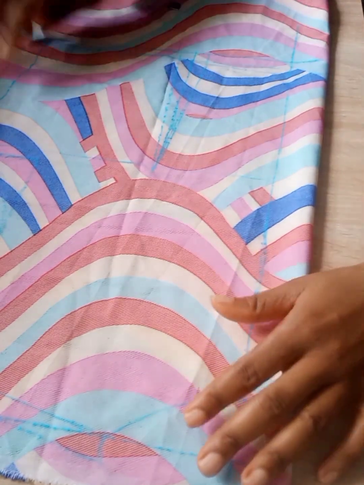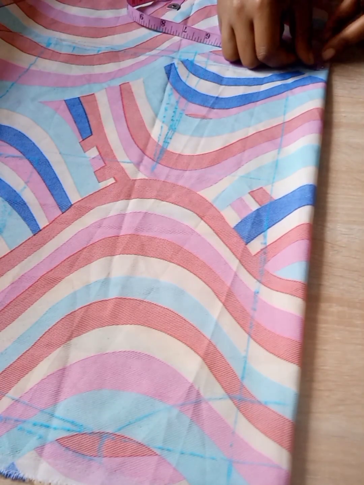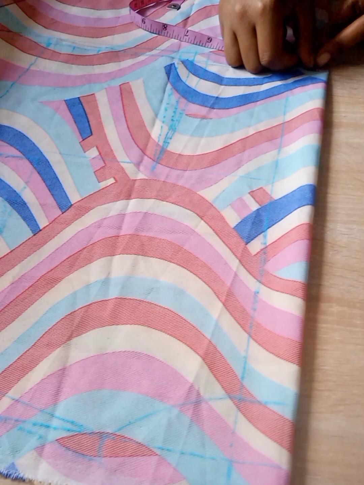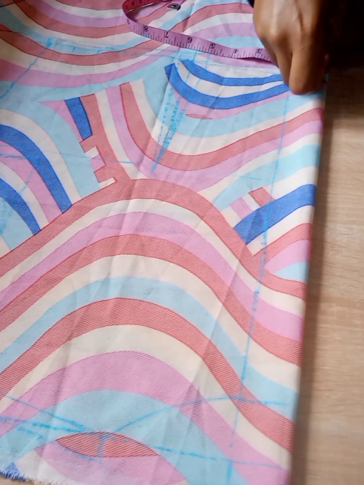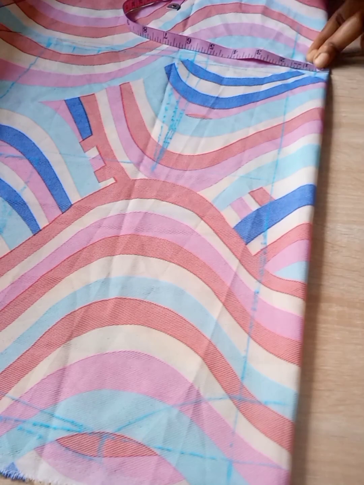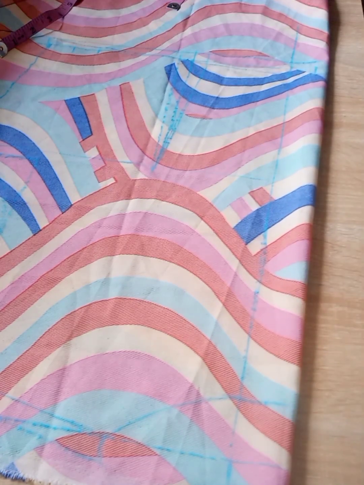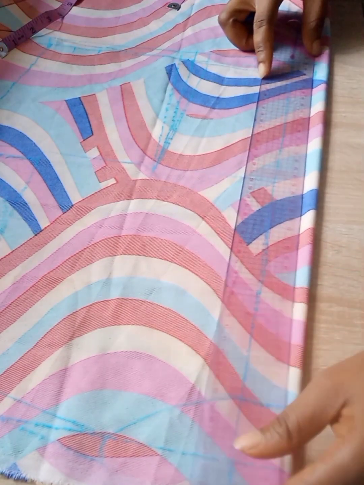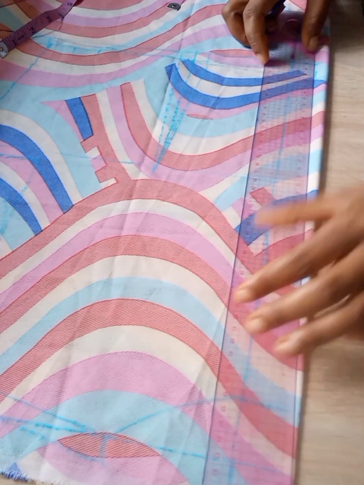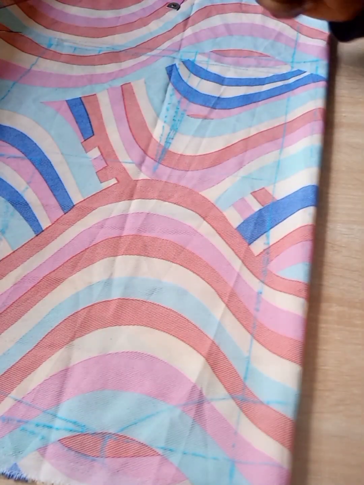Okay, then next I'm going to come in by 1/2 inch. And then connect it to this neck depth. Now I'm going to cut out.